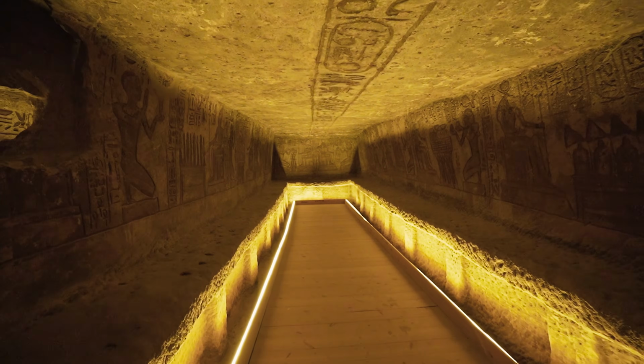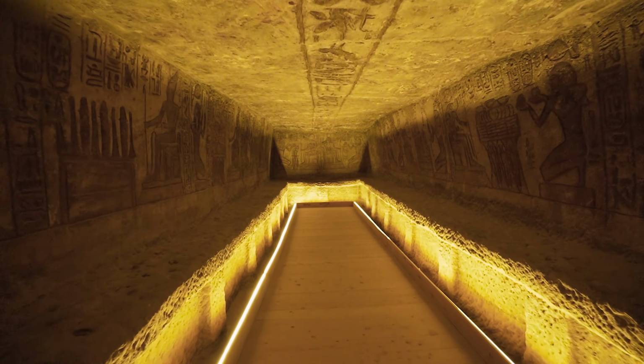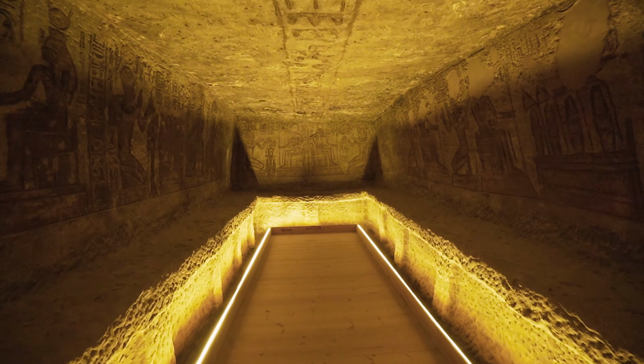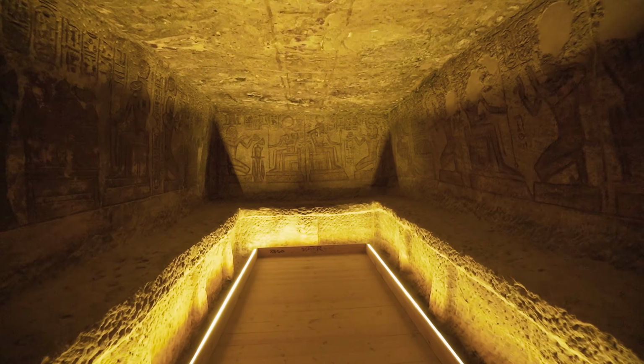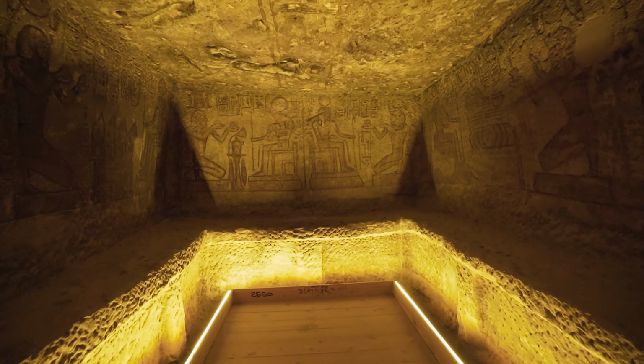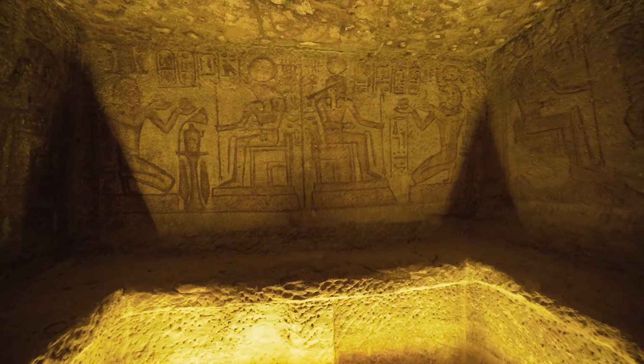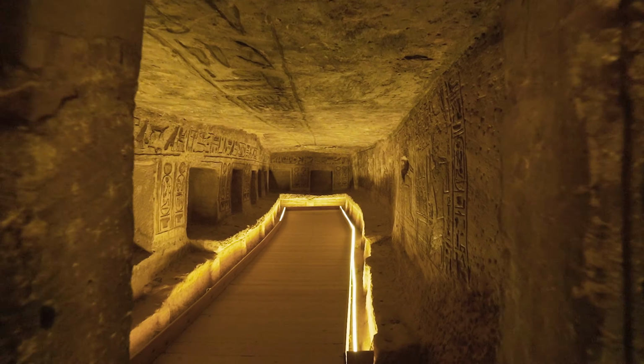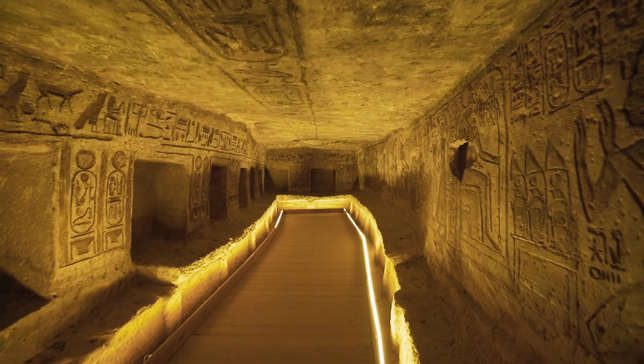And as you can see, there is not a lot of space in terms of the height of the ceiling. They also have a bench, presumably for people to sit. And they are still very well decorated and depict different scenes of the king and the gods of Egypt to this day.